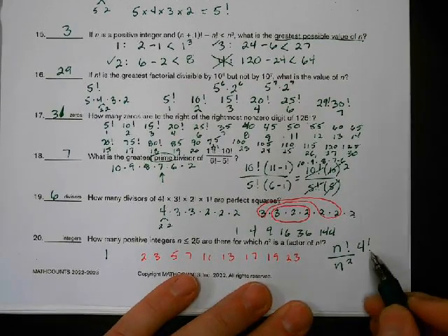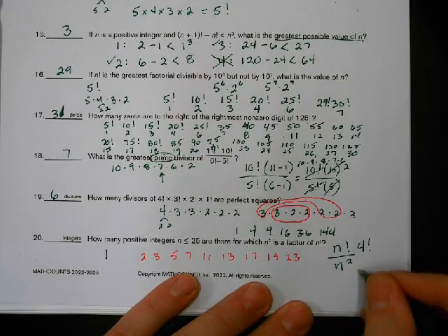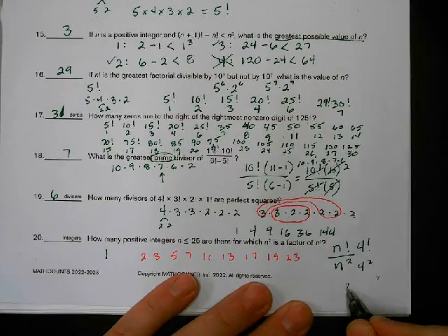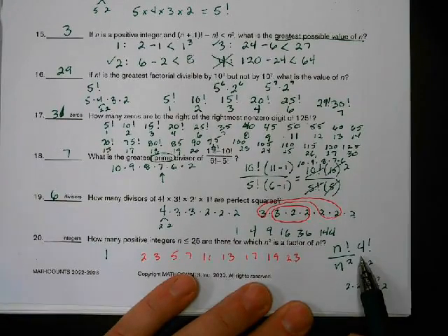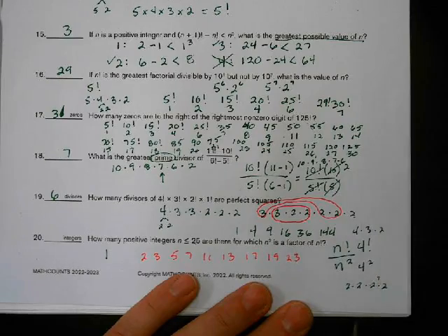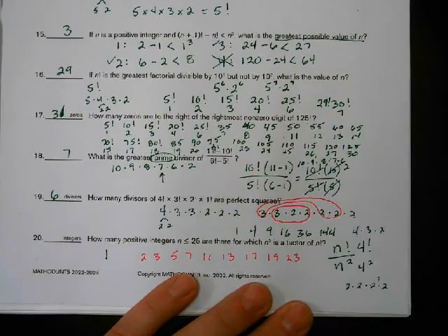And then this is 4 squared. 4 squared has 2 times 2 times 2 times 2. But 4 factorial only has 4 times 3 times 2. That only has 1, 2, 3 2s. So four 2s can't go into that. So 4 is another one that's not going to work.